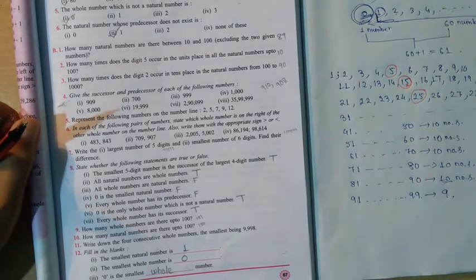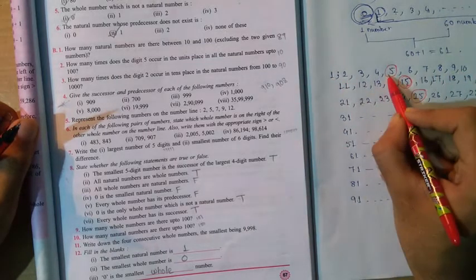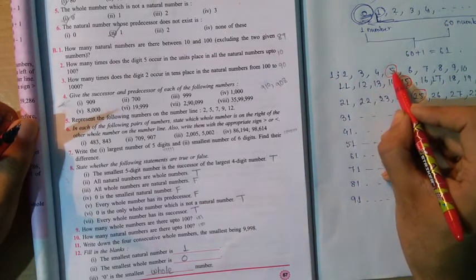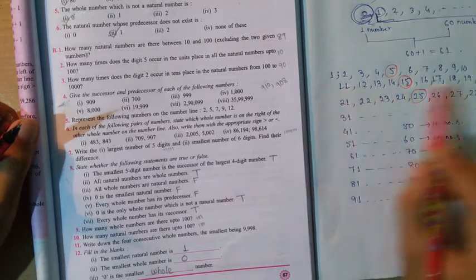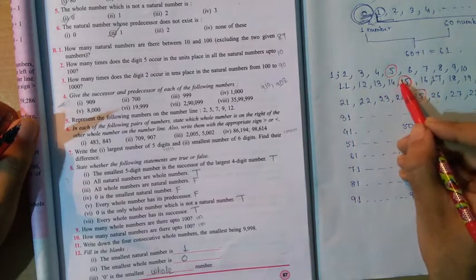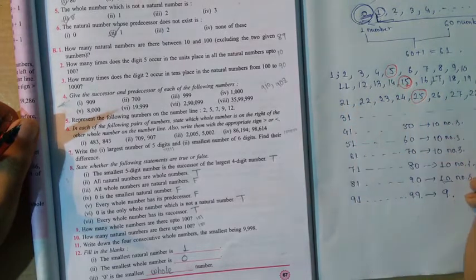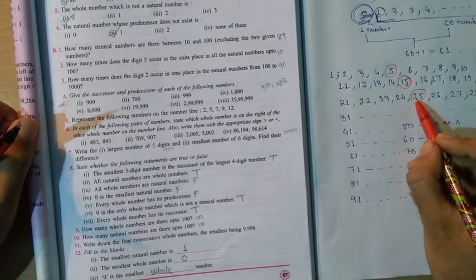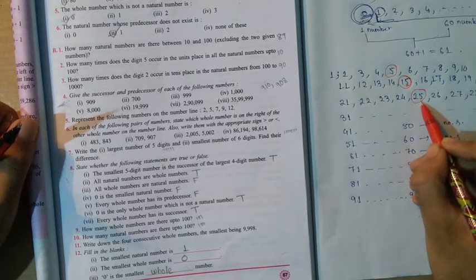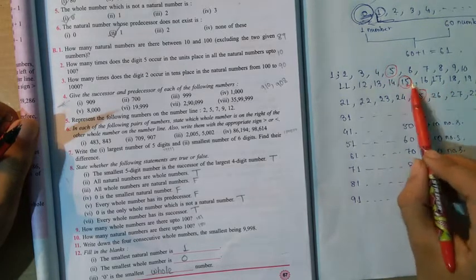So you can see in each and every line, if we write from 1 to 10, we have one number whose units place is 5. Then in the next line, if we write from 11 to 20, we have again one number whose units place is 5. If we write again 21 to 30, then again we have another number that is 25 whose units place is 5. That way, how many numbers are we going to get? So here we get 1, 2, 3.